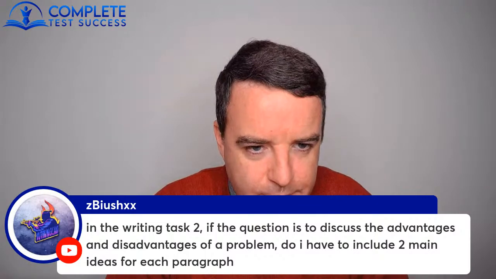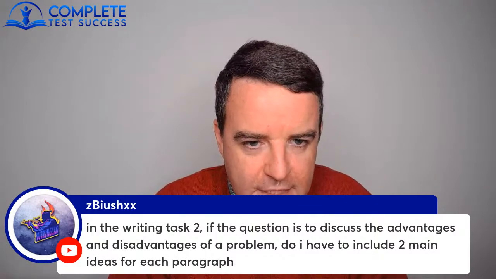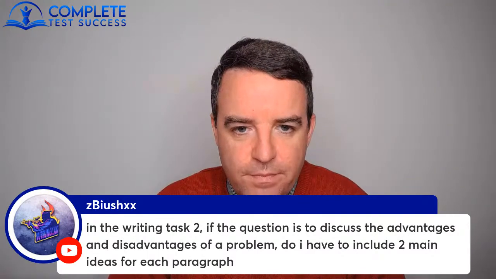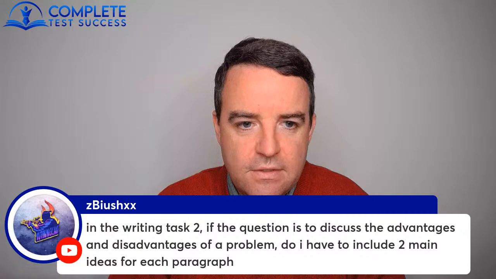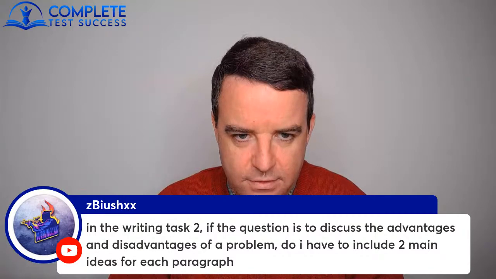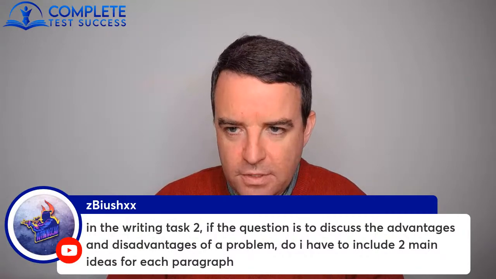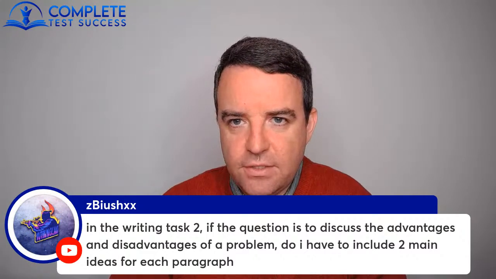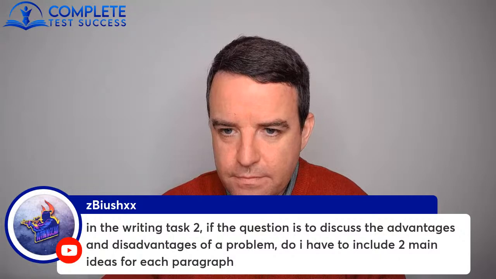In writing task 2, if the question is to discuss the advantages and disadvantages of a problem, do I have to include two main ideas for each paragraph? Yes, you do. Absolutely. If you've been asked for advantages and disadvantages, you need to include two of each.